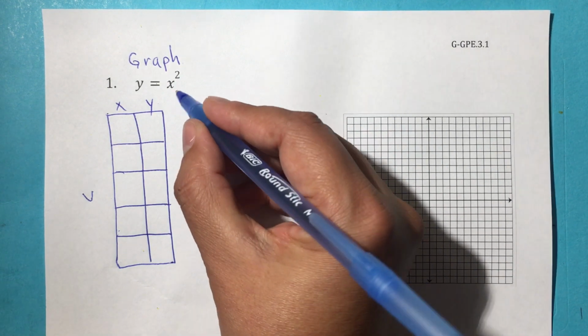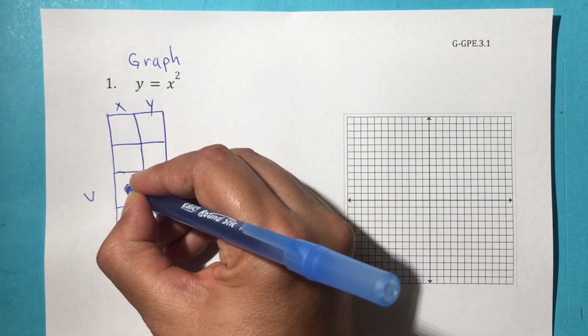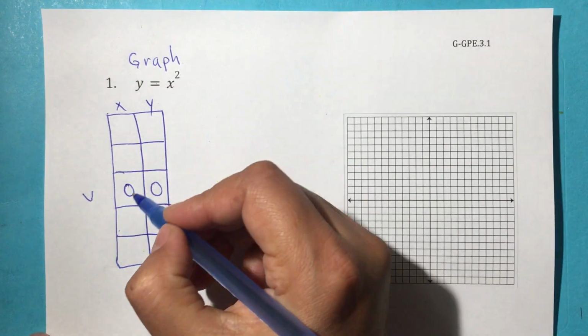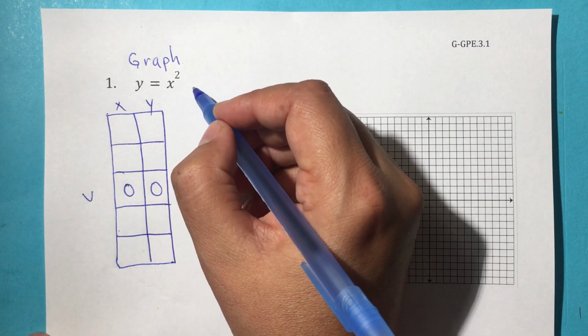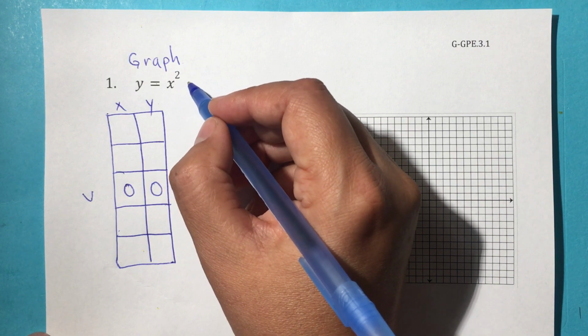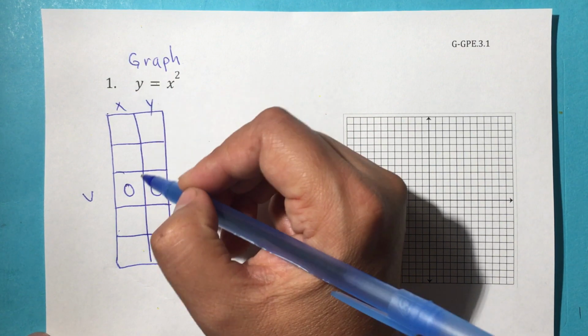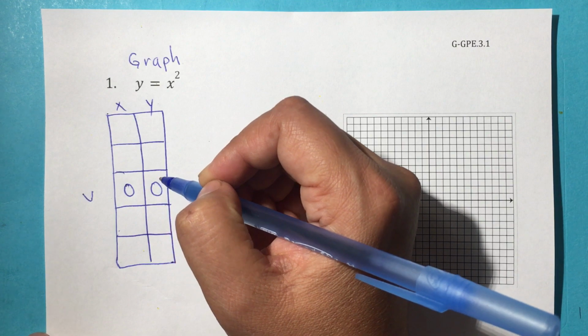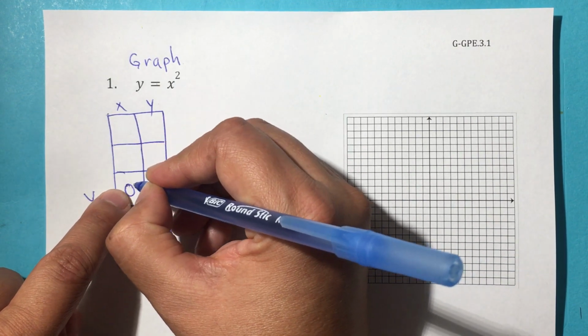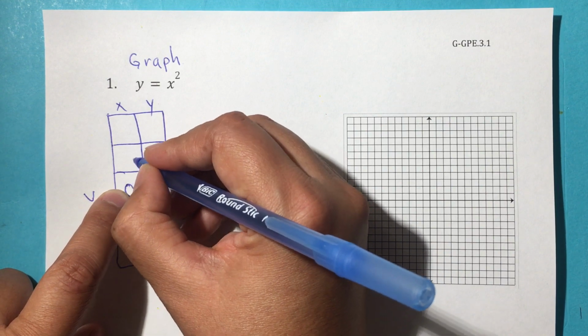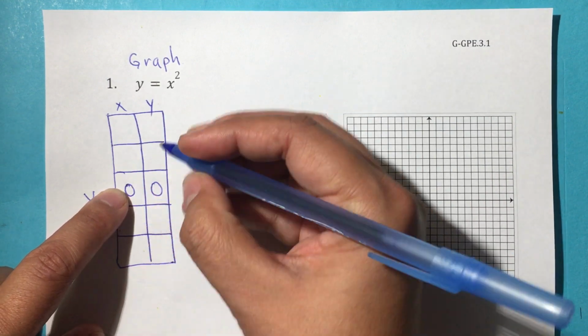So for the vertex in here, nothing is being added to anything, so it's going to be 0, 0. You'll understand that more when we see more with parentheses, okay? But in here, you're not adding to x or to y, so the vertex will be 0, 0. And you're going to find 2 values by adding 2 in here and by subtracting 2 down here.